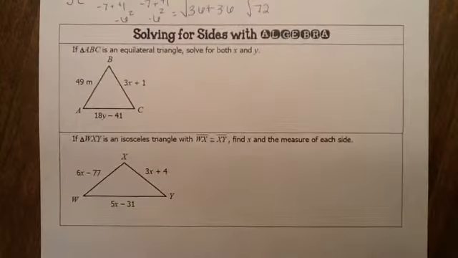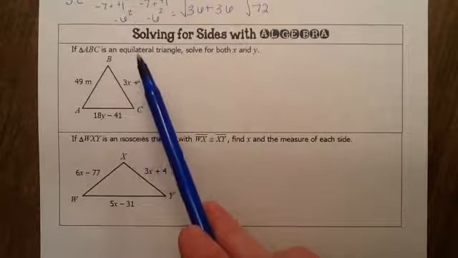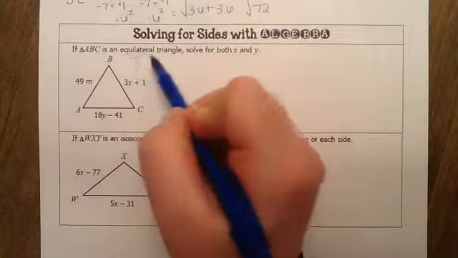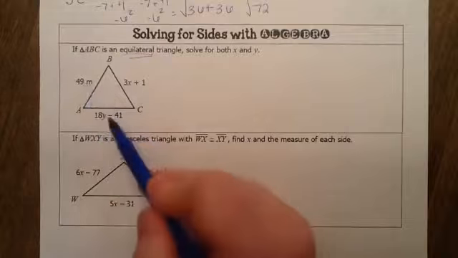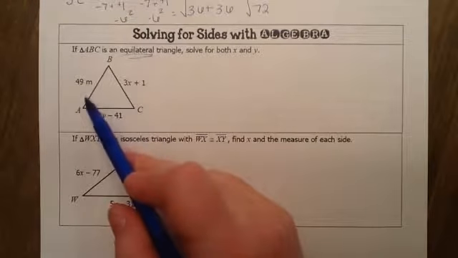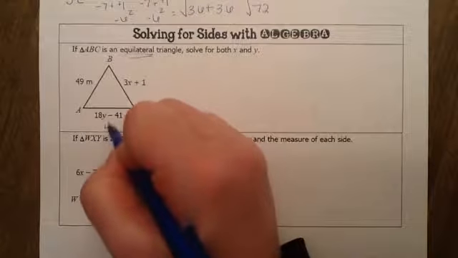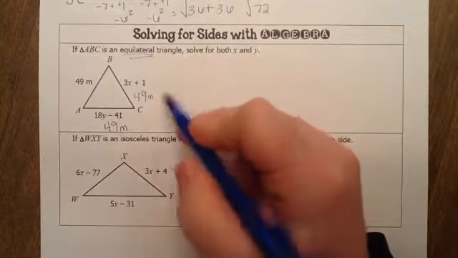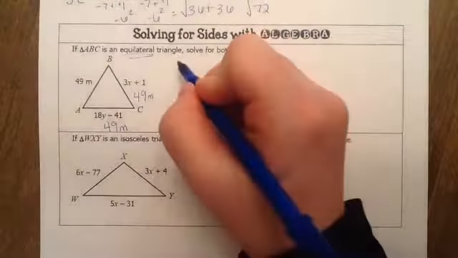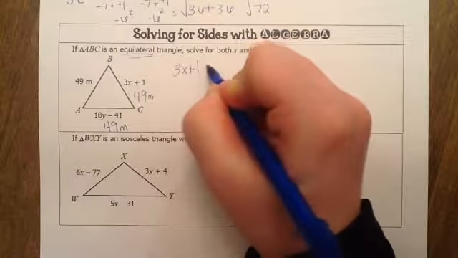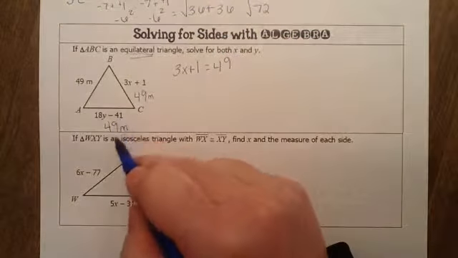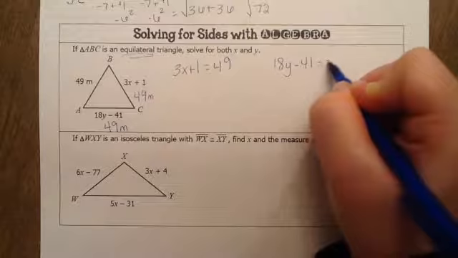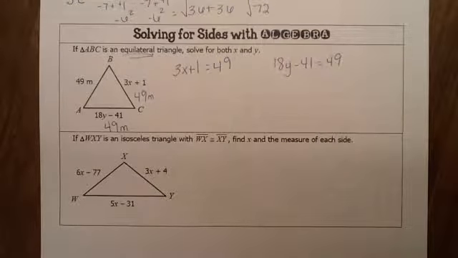Last thing we're going to do is put some algebra in the mix. If ABC is an equilateral triangle, solve for both x and y. What do you know about an equilateral triangle? All sides are the same. So if this one is 49 meters, what must this one be? 49 meters. And here, 49 meters. So to find x, these two must be the same. 3x plus 1 equals 49. And what about here? They must be the same. 18y minus 41 equals 49. Go ahead and solve for x and y.